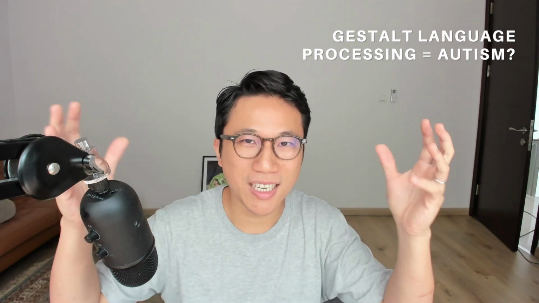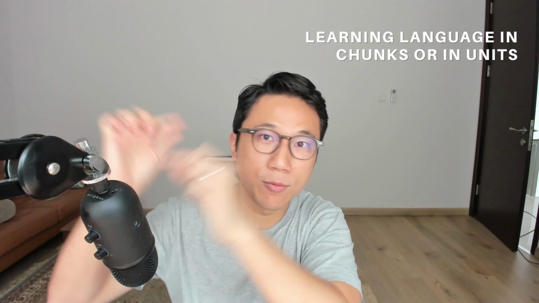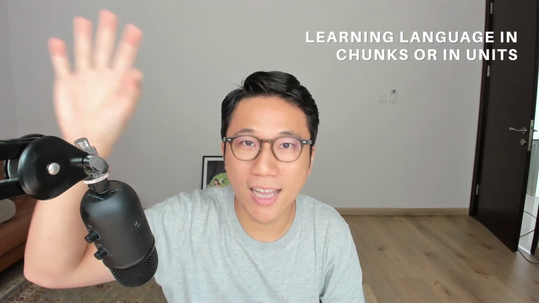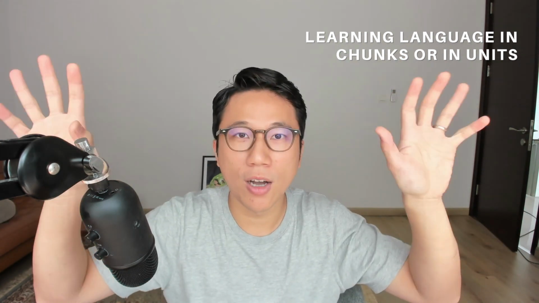Gestalt, the word basically means whole. Okay, basically. Bear with me with the semantics here. So Gestalt language processing means the child learns in chunks instead of units, which is the opposing theory, called analytical. So analytical and Gestalt. So these, although opposing, are not mutually exclusive.